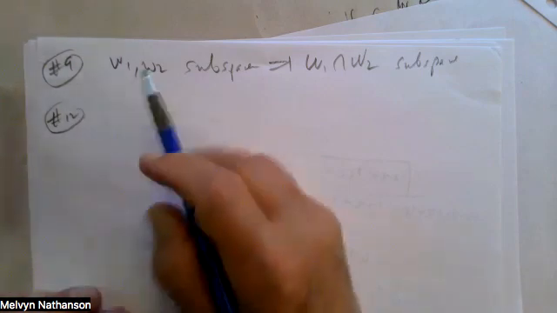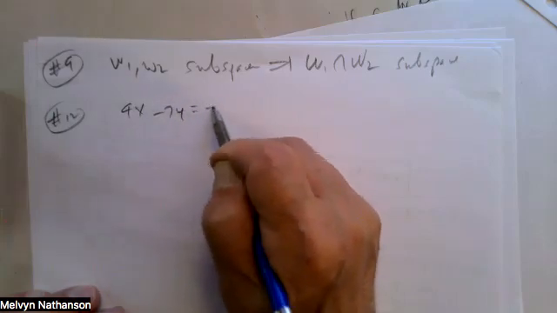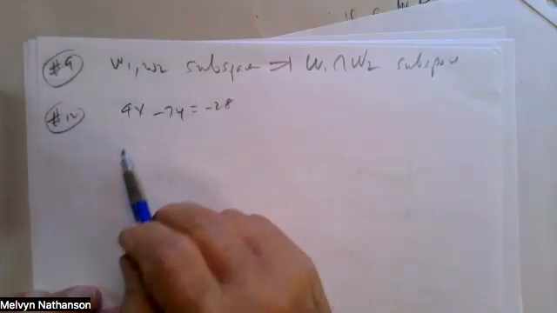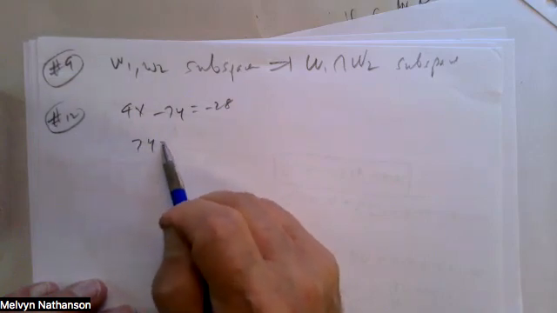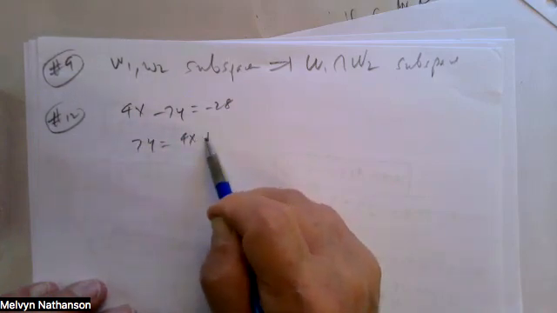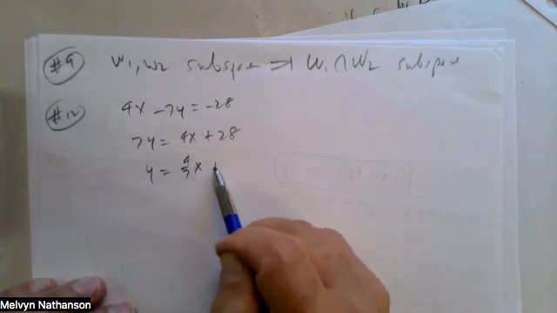Yeah. Okay. So you have 4x minus 7y equals minus 28. Let's say we just solve for y. 7y is 4x plus 28. So y is 4/7 x plus 4.